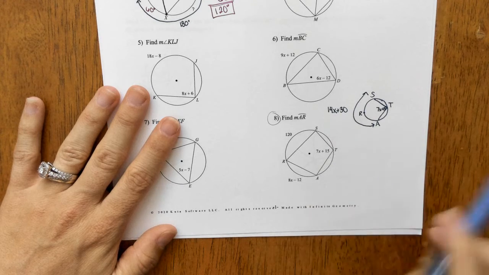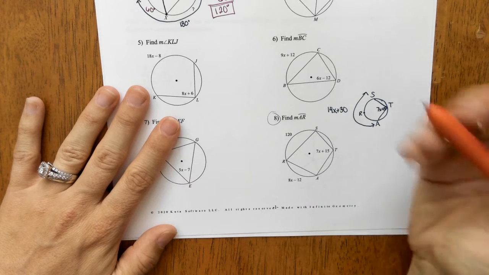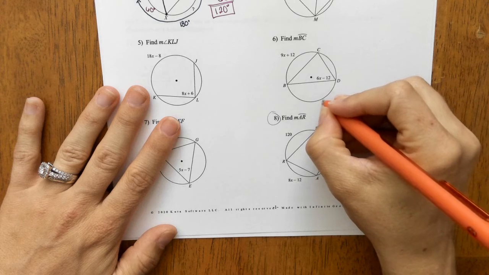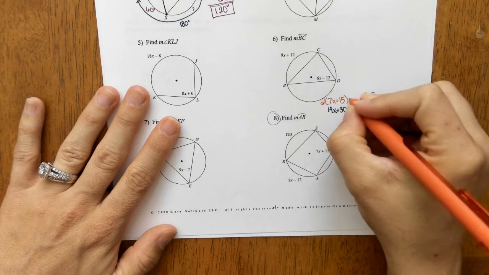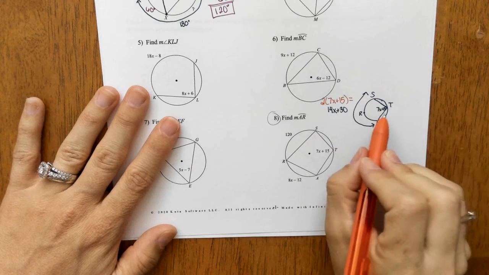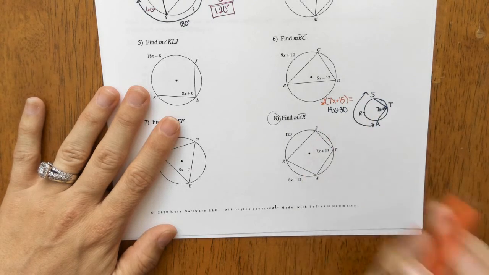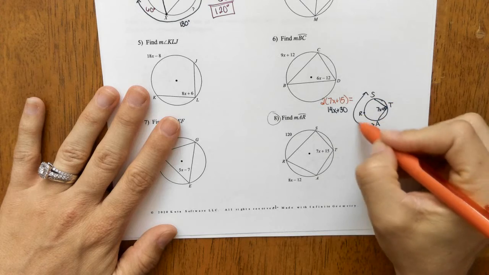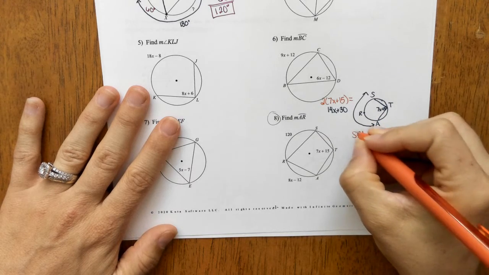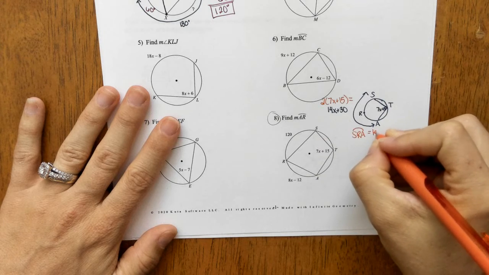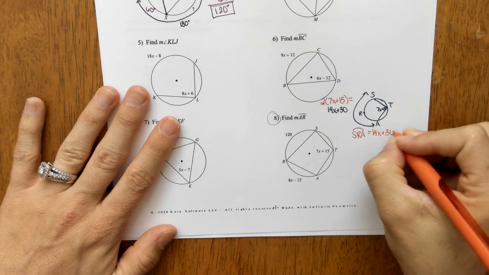Where that 14x plus 30 comes from is 2 times 7x plus 15. Again, you doubled the inscribed angle to get the arc measure. So arc SRA is equal to 14x plus 30.